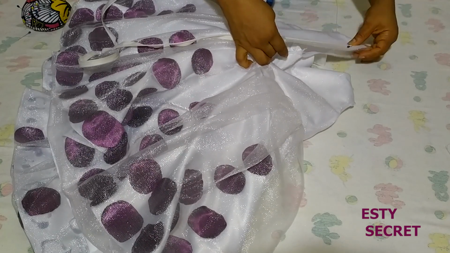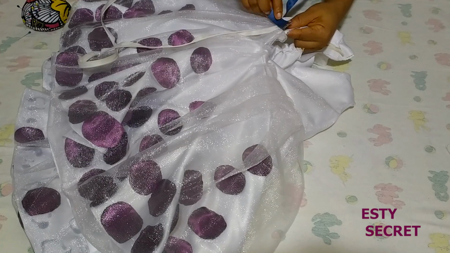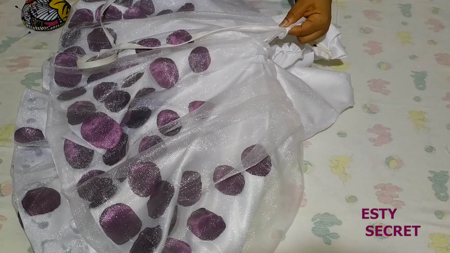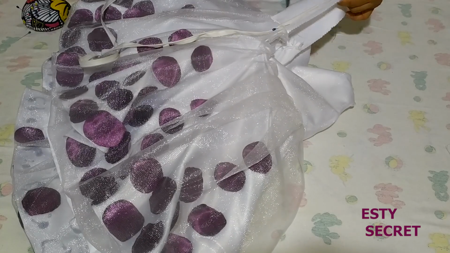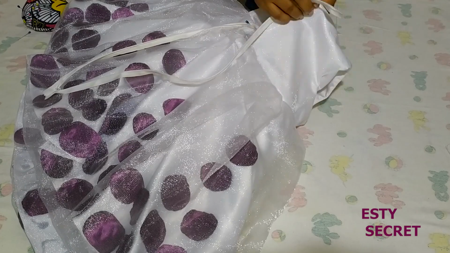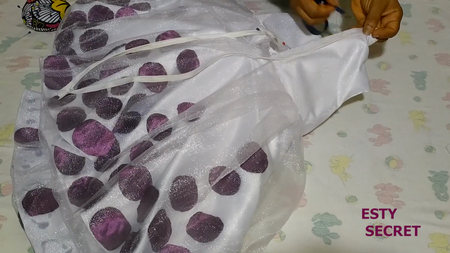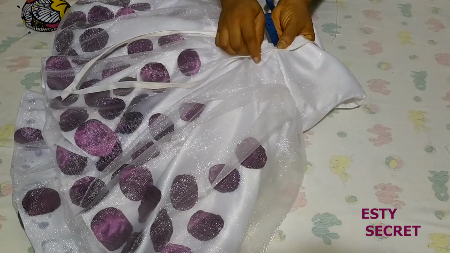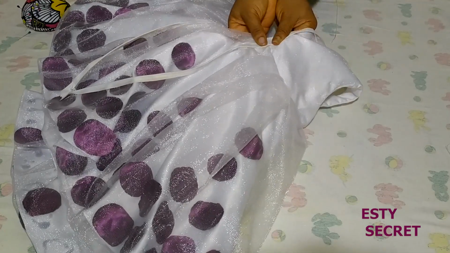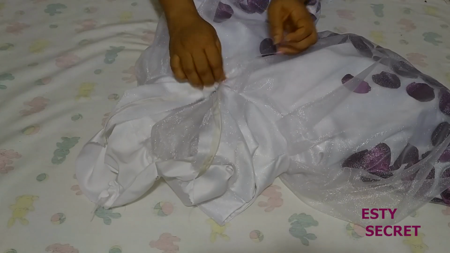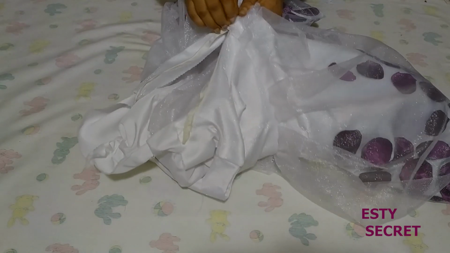So just pin your invisible zipper. I am just pinning on my fashion fabric. When you pin, you just make sure that everything is properly aligned. I'm pinning it on both sides. I have marked where the joining to the skirts is. So you just stitch that in place.